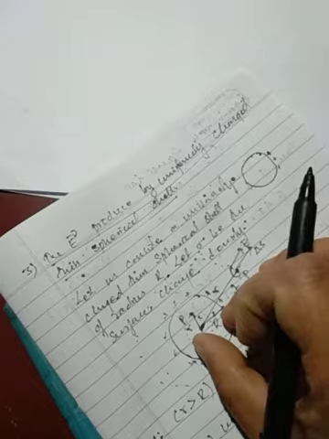Because r is greater than capital R in this case, so r square is greater than R square. Clear? Hope you understood the chapter.